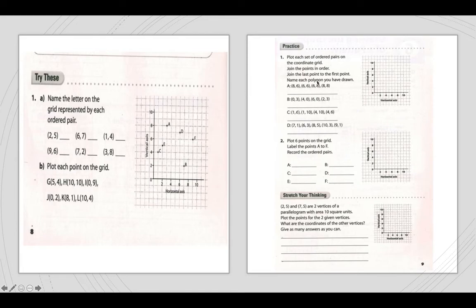So I remember this from last year. People would always ask me, name each polygon you have drawn. So this is a review of our earlier unit. You might be drawing, for example, a square. Maybe it's a rectangle. Maybe it's a parallelogram. Maybe it's a rhombus, or maybe it's a kite. Name whatever you happen to have drawn. Okay, that's the first one.